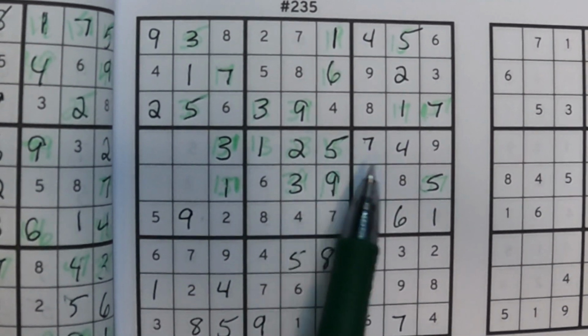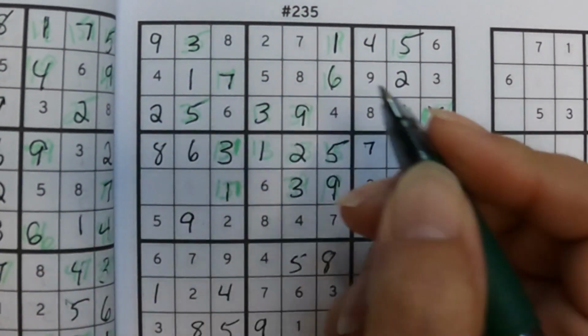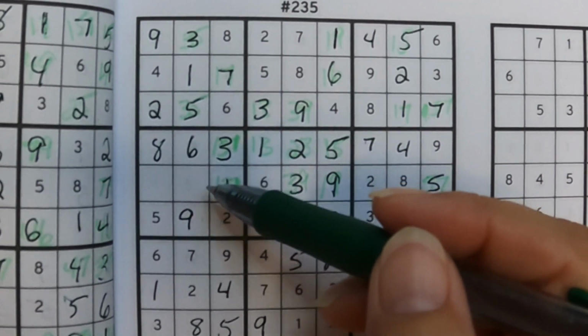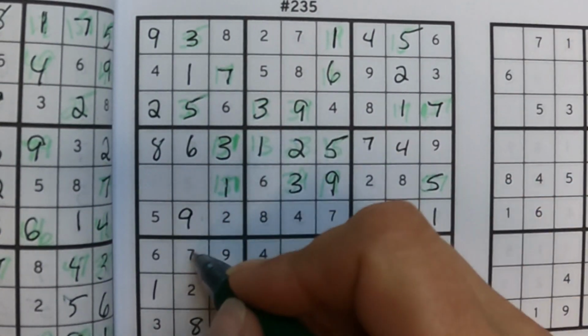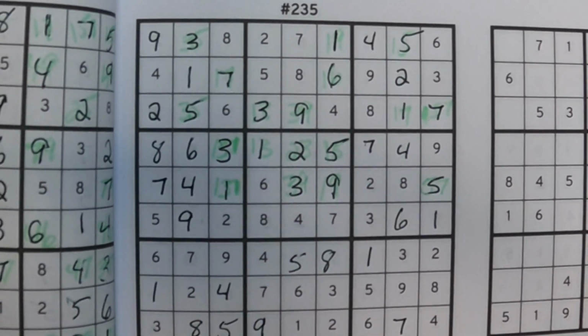For this row now, we're missing 6 and 8. We've got an 8 here, so 6, 8. And to finish out this box, we're missing 4 and 7. We've got a 7 here, so 4 and 7.